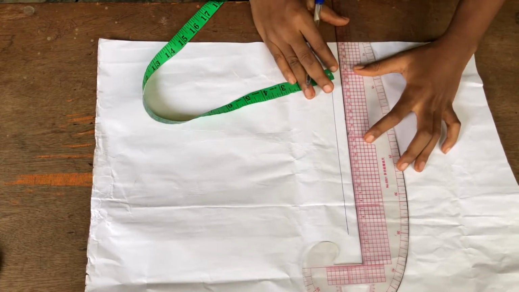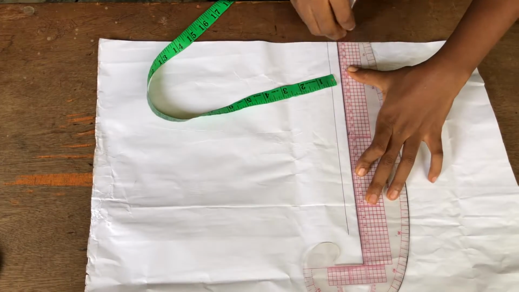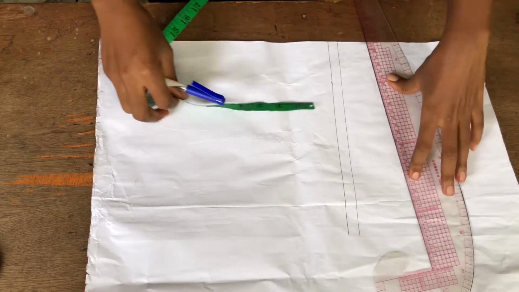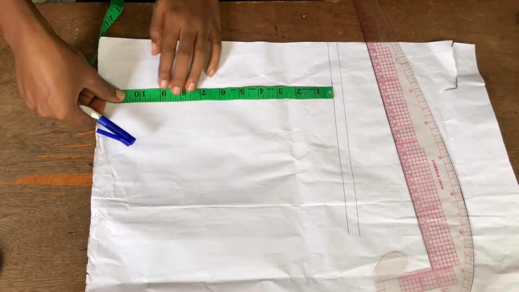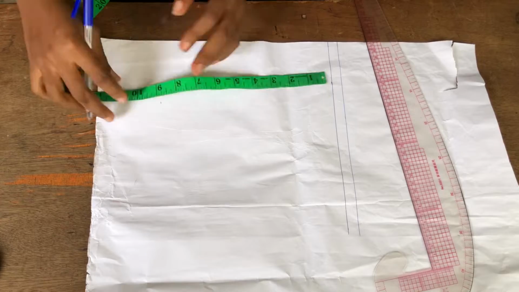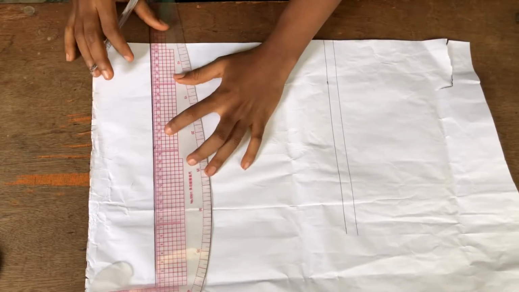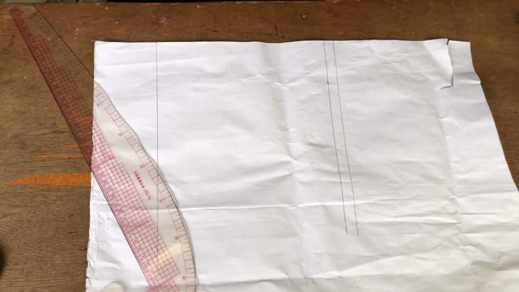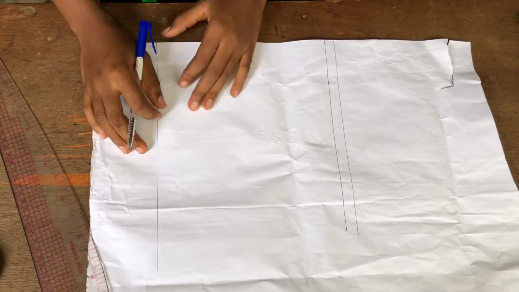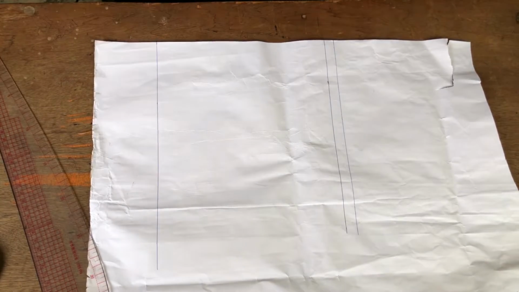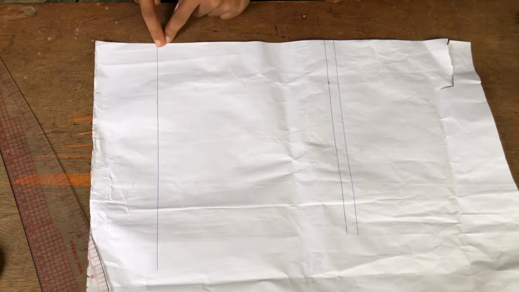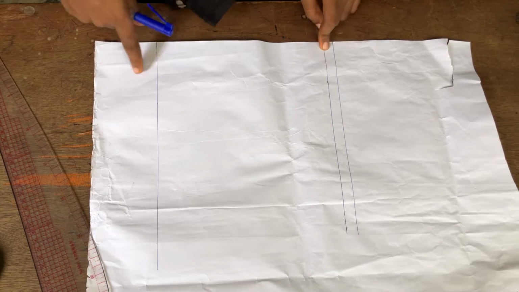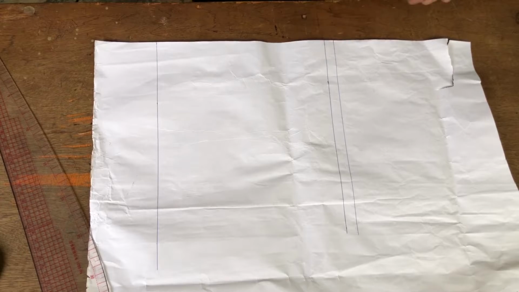So I'm not adding any seam allowance to the lower part because when I'm cutting the fabric, I will just add this directly. So now from my waistline, I will measure my hip line. So your hip line may differ, but mine is 9 inches. You also know your hip length. So now after that, the remaining 3 inches at the lower part is for the V part of the dress.